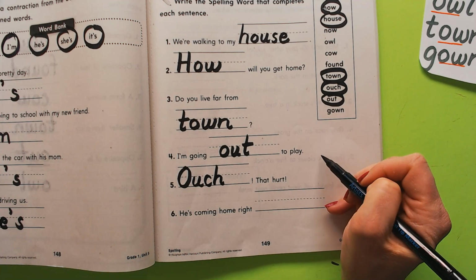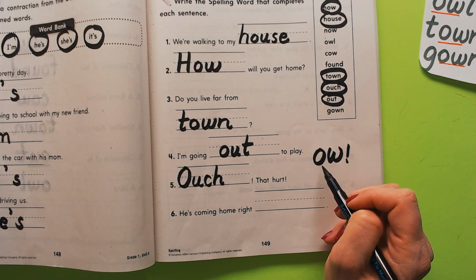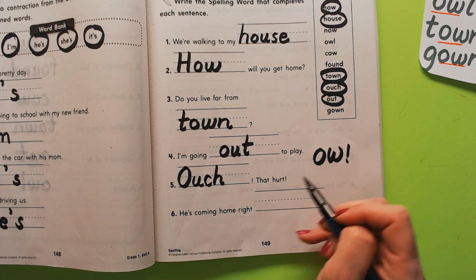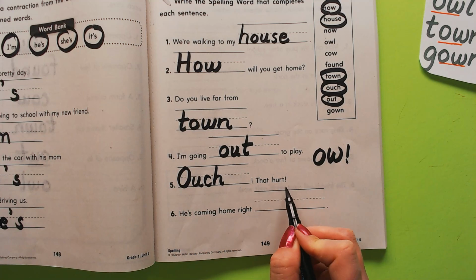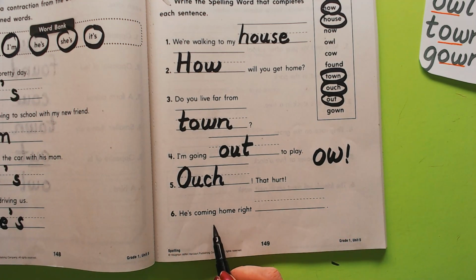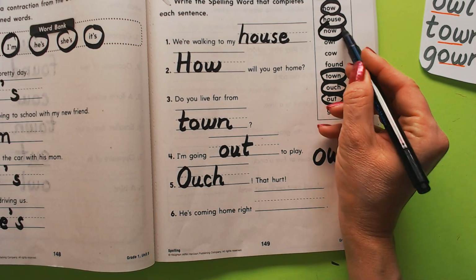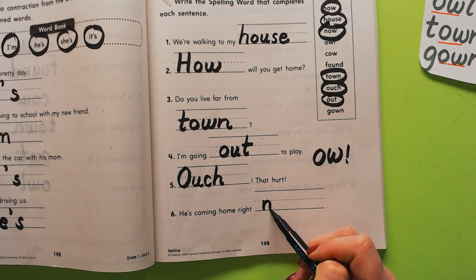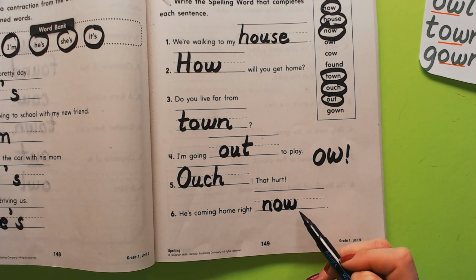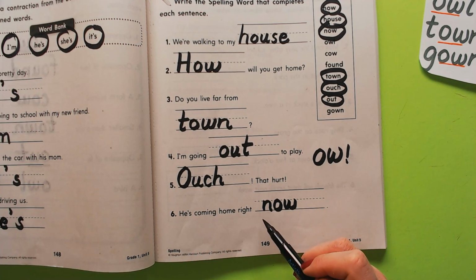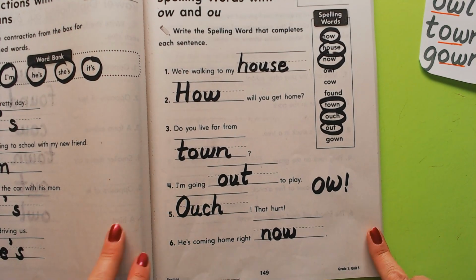Funny how the word ow, like ow, that's spelled with O-W, but in the word ouch, it's O-U-C-H. Ouch, that hurt. He's coming home right now. And then we use the O-W to spell the ow sound in now. Okay, got that?